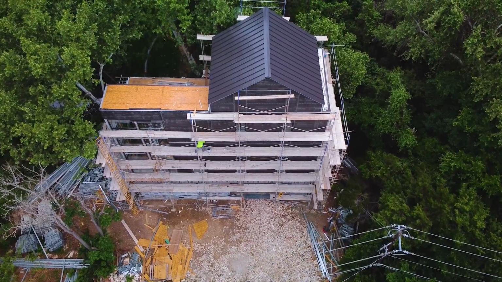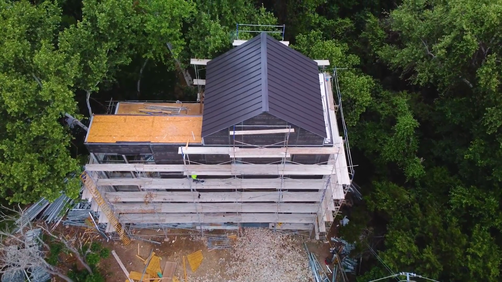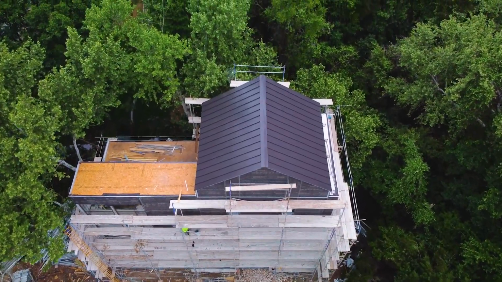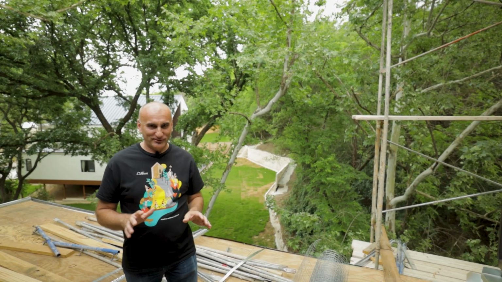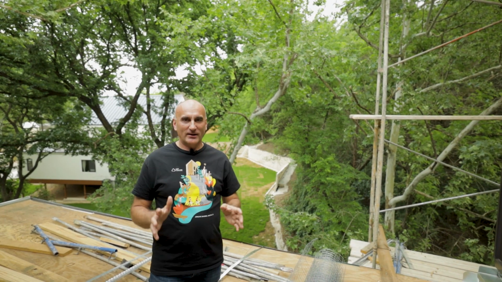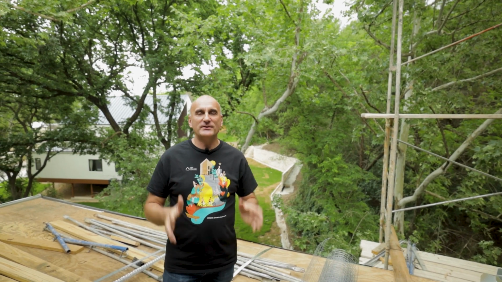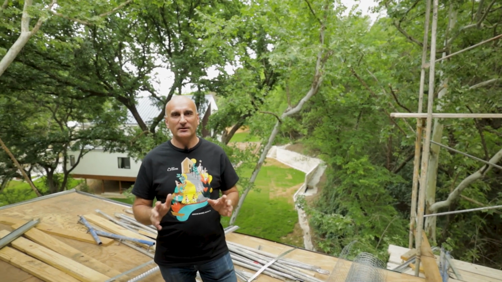This is our object here near the river. The house has 4 floors, 3 of which are for living in. Our video today is not about a flat zone, it's about a roof. This topic is rarely talked about on YouTube, so I had to learn all about it myself.